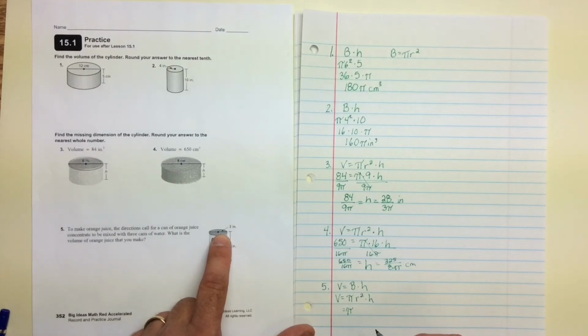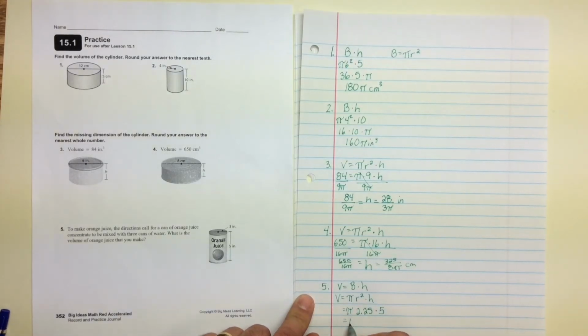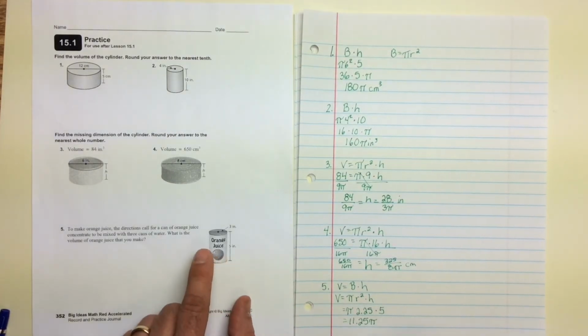Radius is 1.5, because it's 3 all the way across. We only want 1.5, so 1.5 squared is 2.25 times the height, which gives 11.25 pi. That's what the volume of 1 can is.